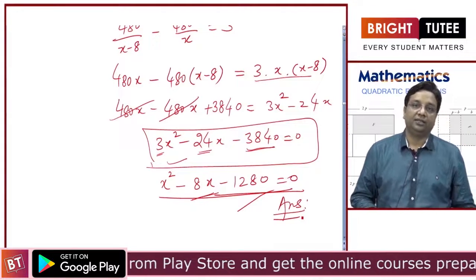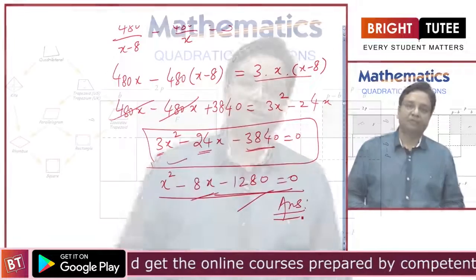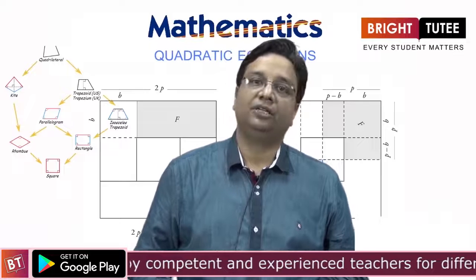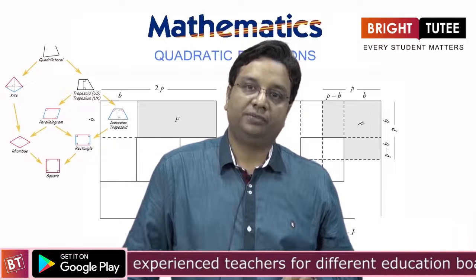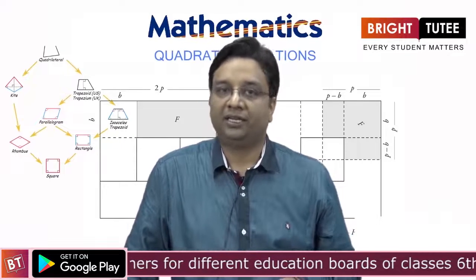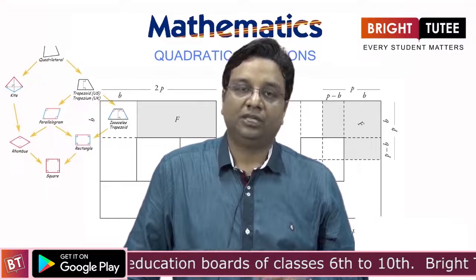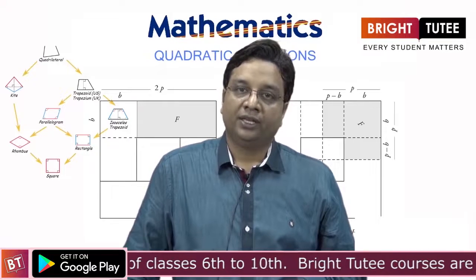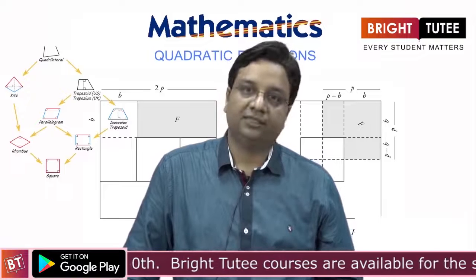So in next exercises, we will talk about solutions of quadratic equation in great details. Then we will talk about nature of roots depending on the values of discriminant, whether discriminant is greater than 0, equal to 0 or lesser than 0, right? So for this exercise, thank you.